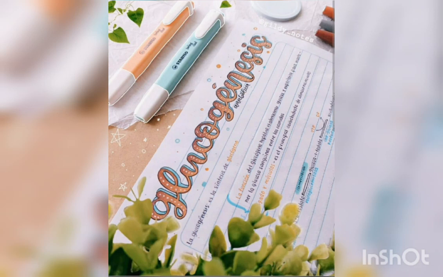Okay, now we will talk about gluconeogenesis. Gluconeogenesis is the metabolic pathway in which the body produces glucose from non-carbohydrate sources such as amino acids, lactate, and glycerol.